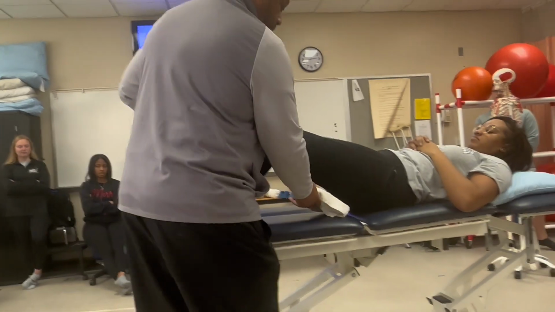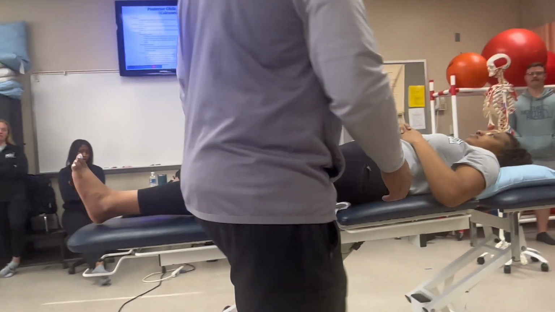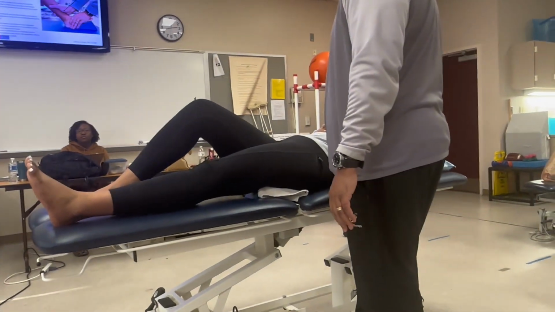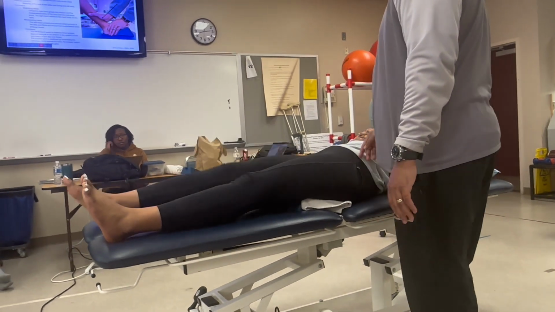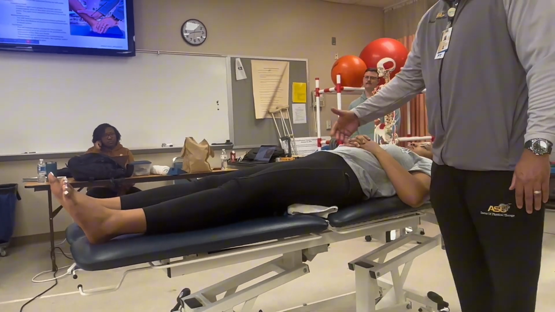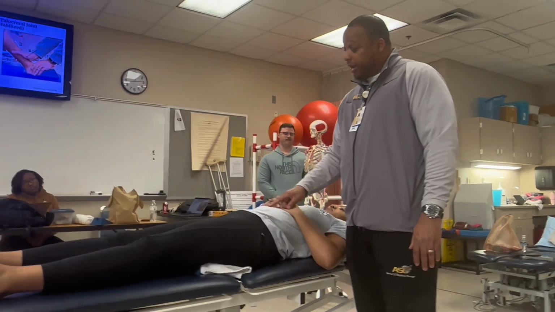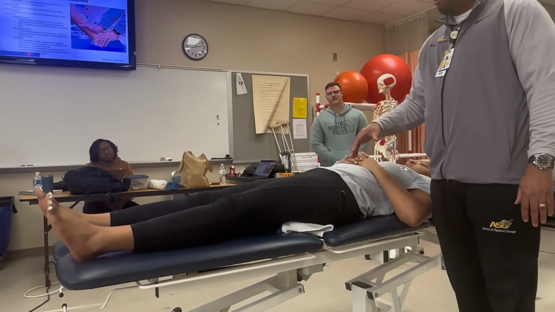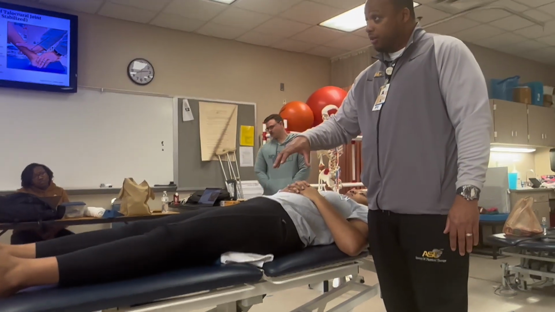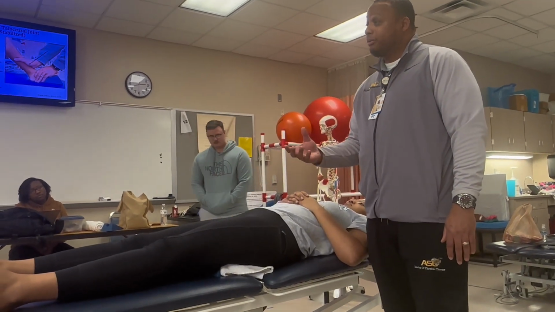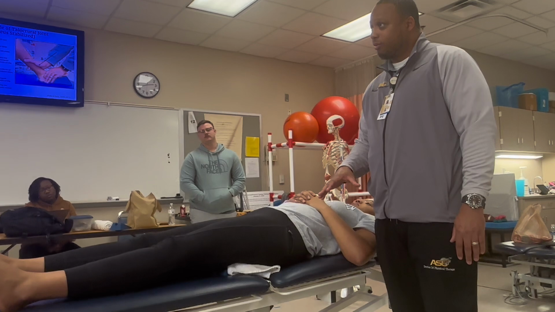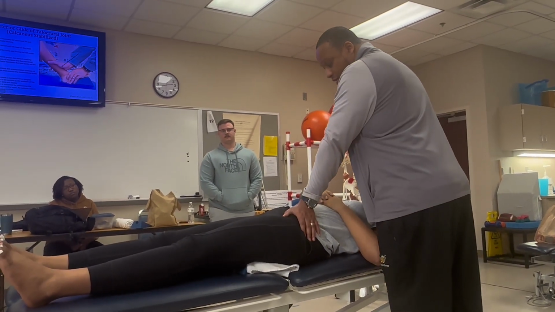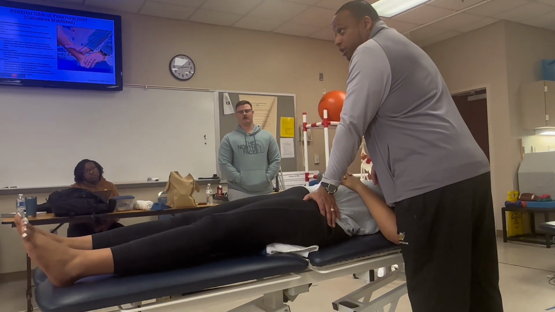I'll come to the hip. It's here like so. I come here to the hip, so I'm going to do an anterior glide of the femoral head, but I'm going to create that anterior glide by mobilizing the ilium. So the acetabulum is where it's going to be mobilized. So I come here and I provide my posterior force.